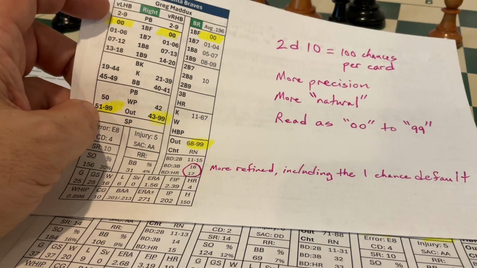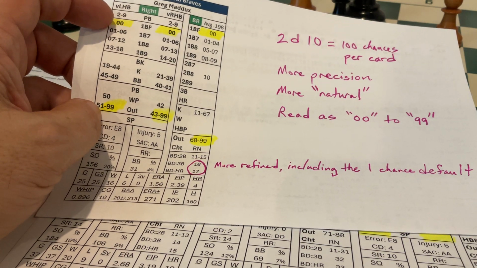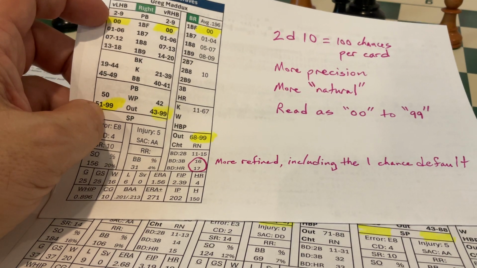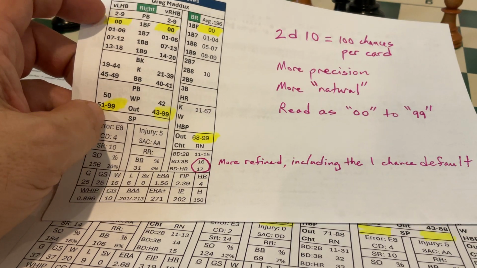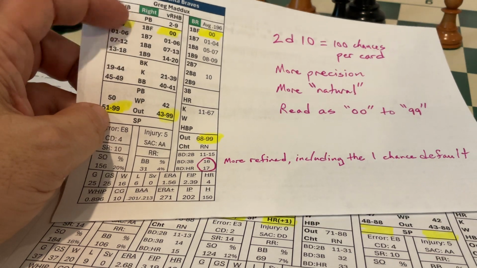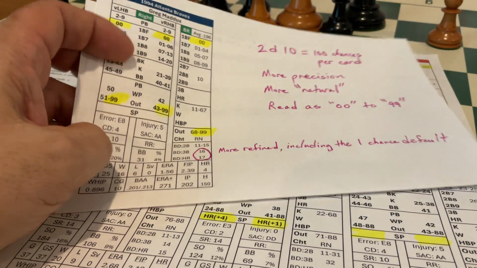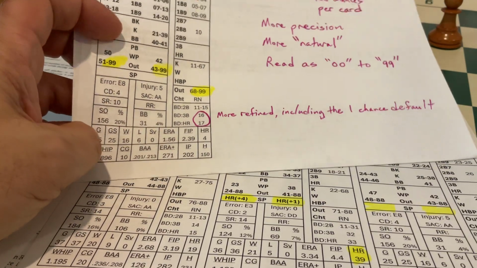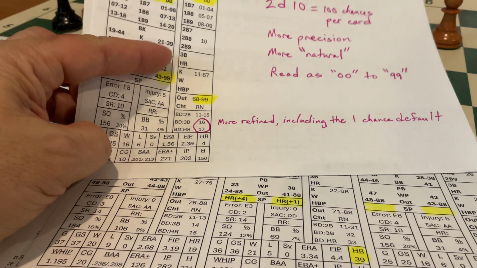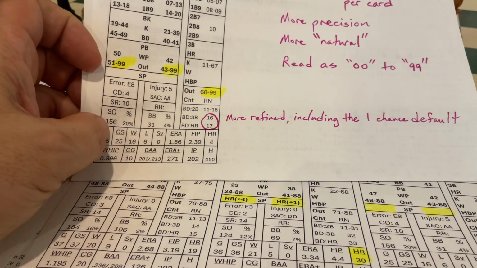Just for ability to fit on the card correctly, I've numbered the 100 rolls from 00 to 99. And you can see that happens both on the pitcher side of the card and the pitcher hitting side of the card. And again, don't take these numbers in here too literally. I'm not sure they're right.